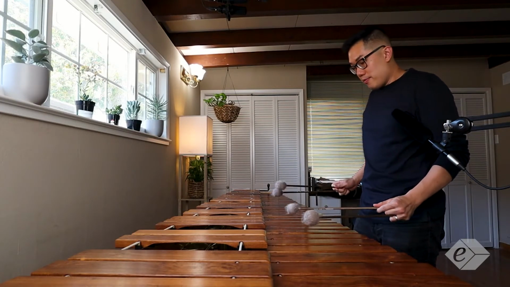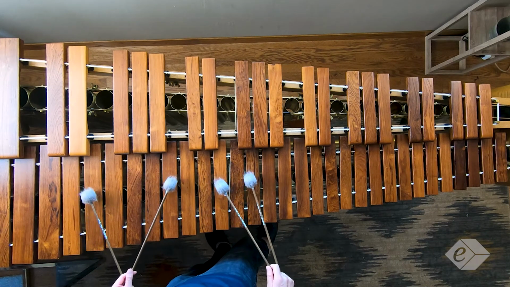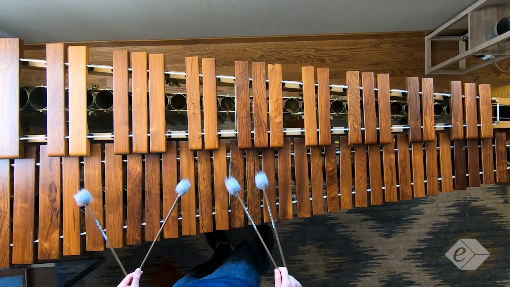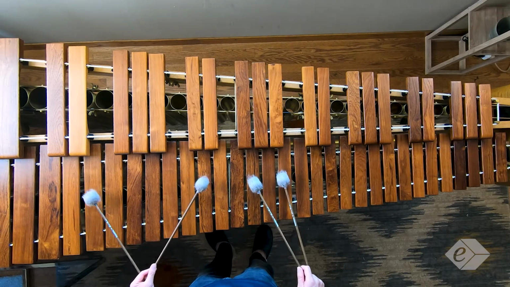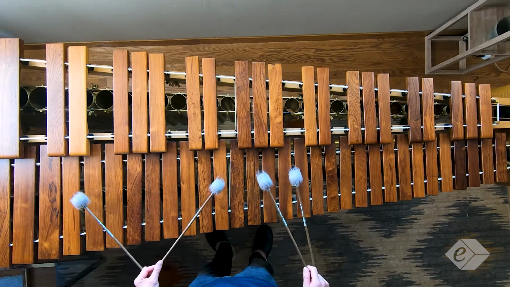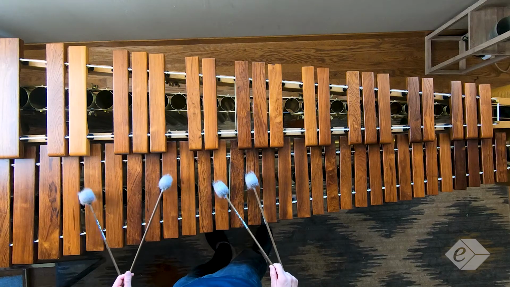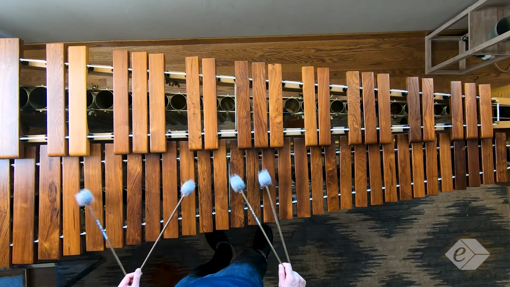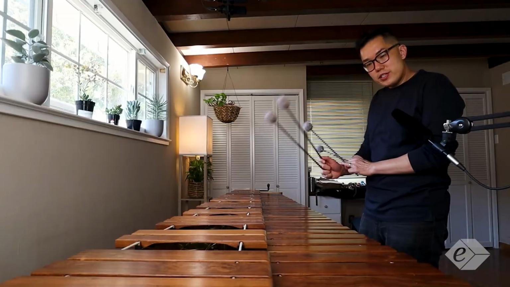You can just play 8th notes for a measure on each chord. 1 and 2 and 3 and 4, and then shift up. And you come back down, right, and so forth. Then you can do 2 beats on each one. Notice that you're pivoting from the wrist here as you're doing this. So this could be your warm-up.